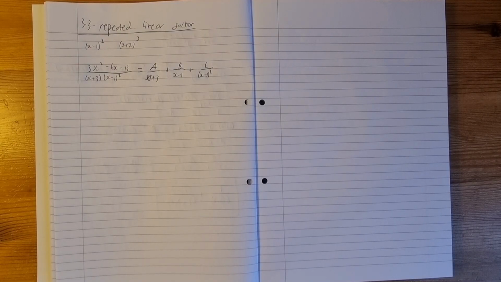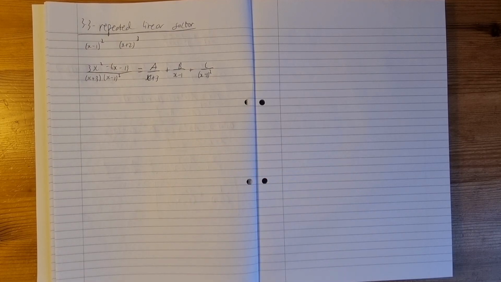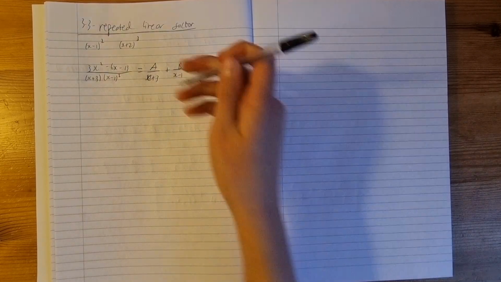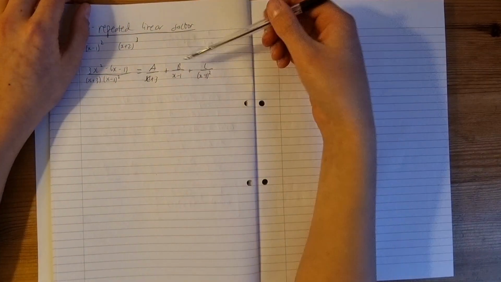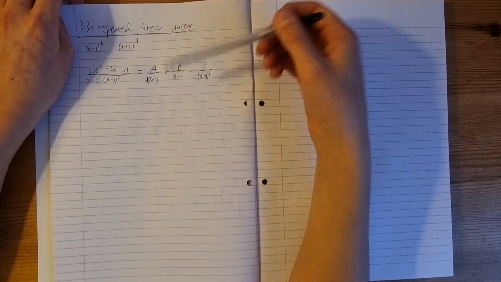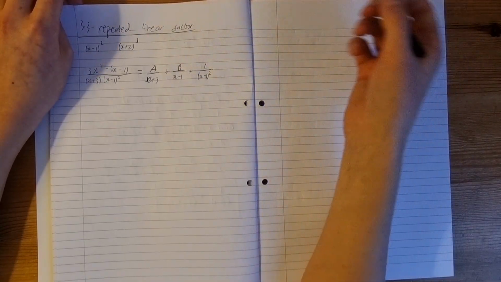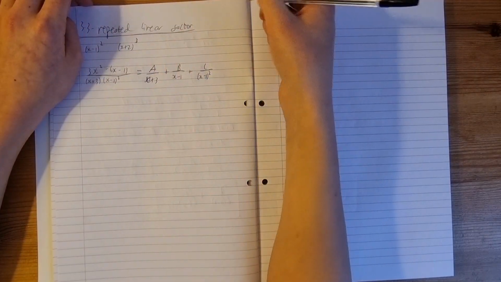So, let's look then at how to solve this fully into partial fractions. So we've done the first step now, of putting everything under a sort of equation format here. And now the next step is to put it all under one denominator.